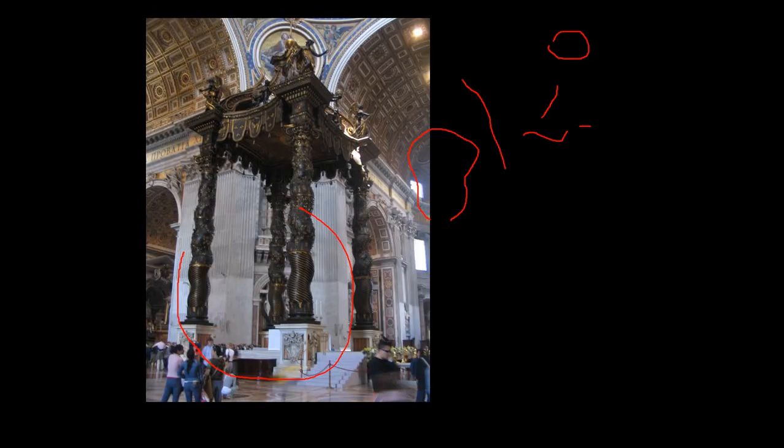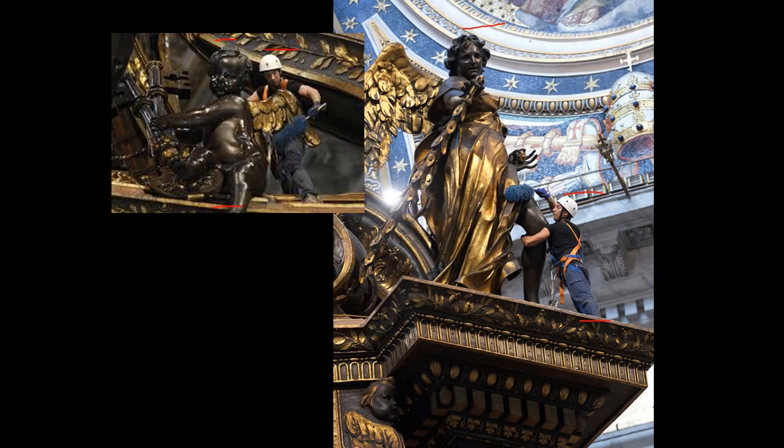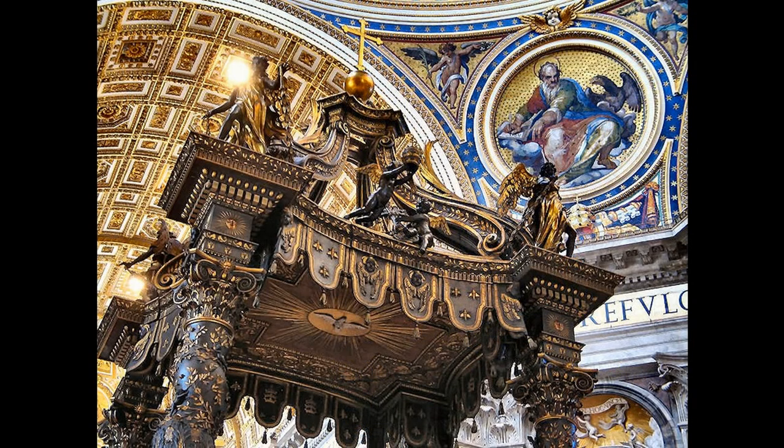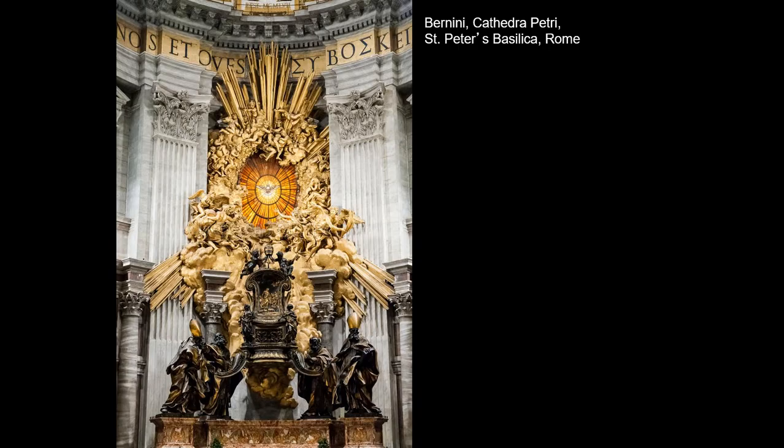So it satisfies on so many levels. It's not just grandiose and large in its sense, but every little detail builds up this kind of story. And of course, in the center of the canopy, we have the dove representing the Holy Spirit. At the top, we have the orb representing the world, surmounted by the cross, representing the dominion of Christianity. Really just incredible.